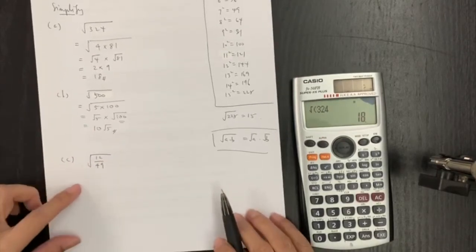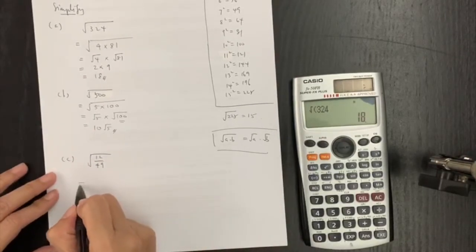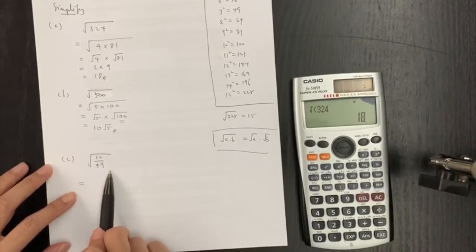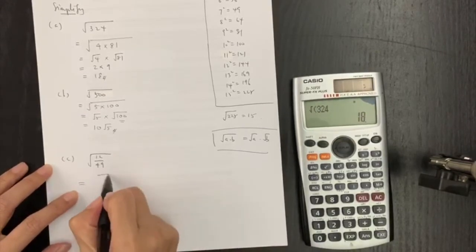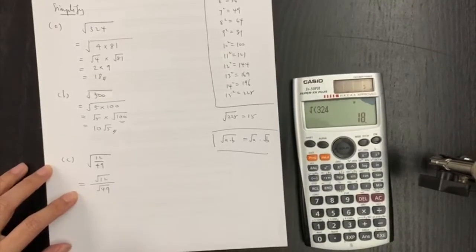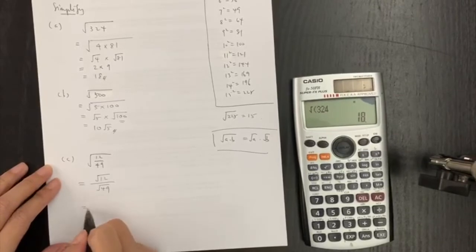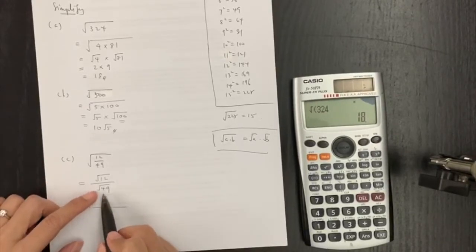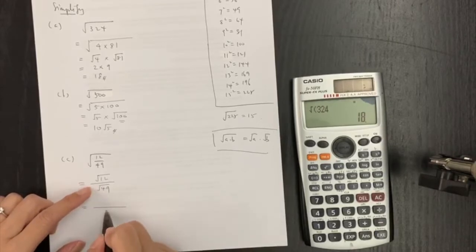Alright, so next one, we have this. We have the square root of 12 over 49. This is division, so we can split this up, and then we do it step by step. What is the square root of 49? Which is 7.